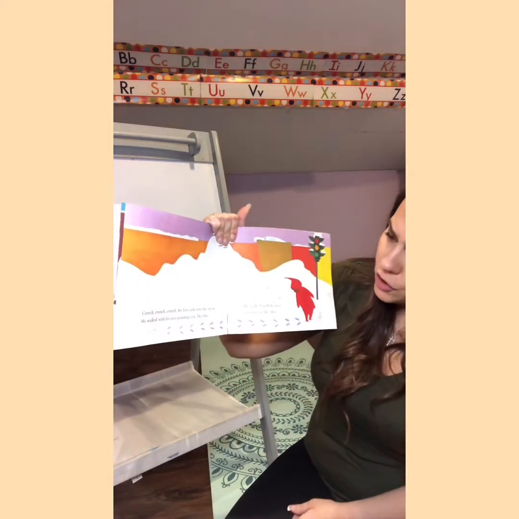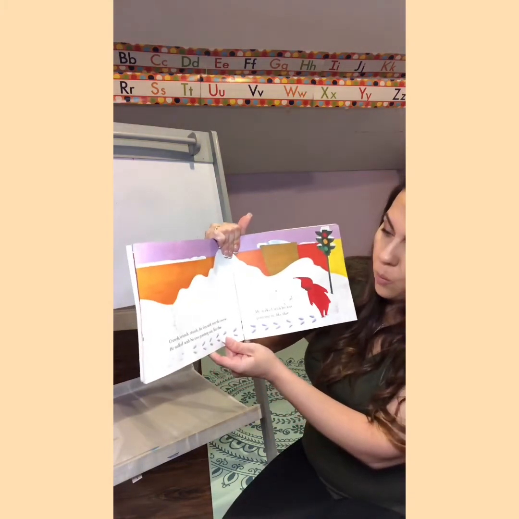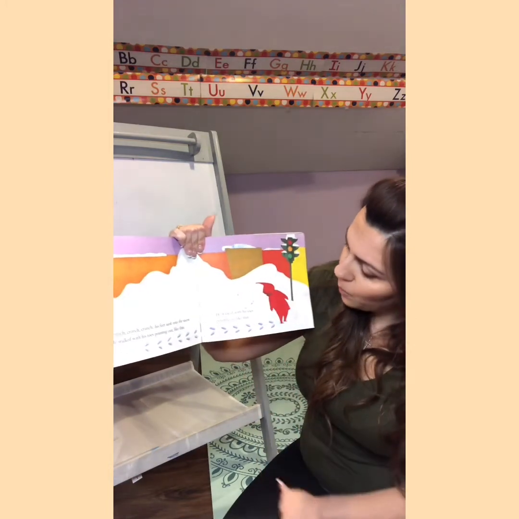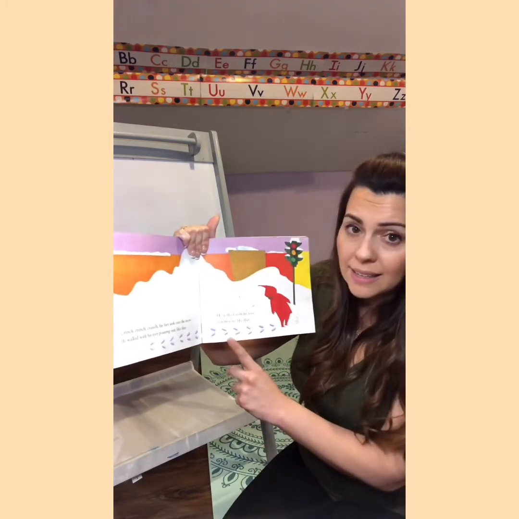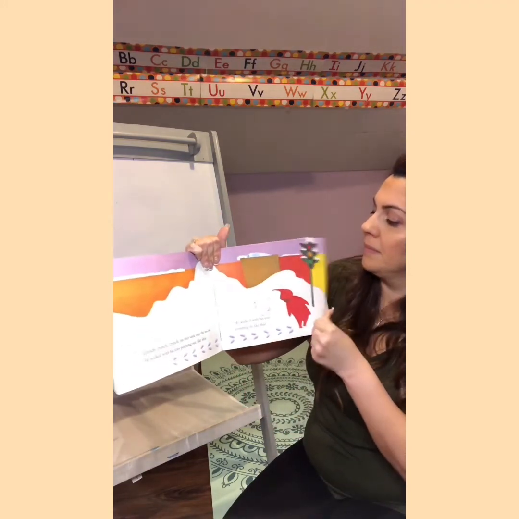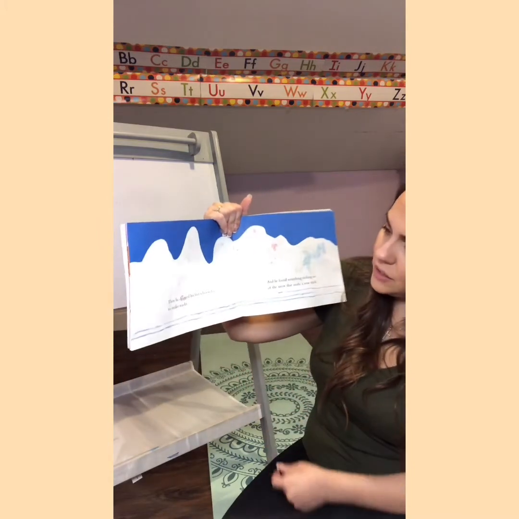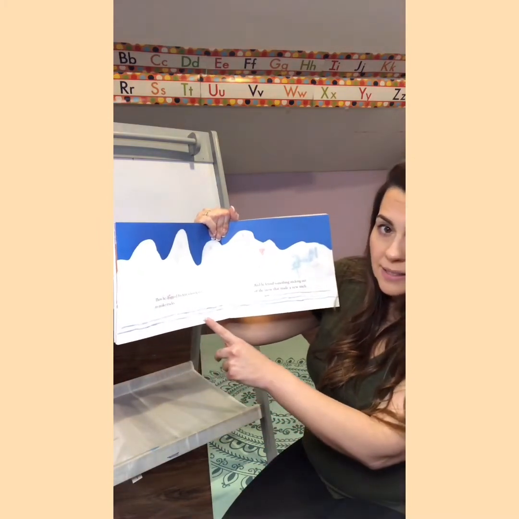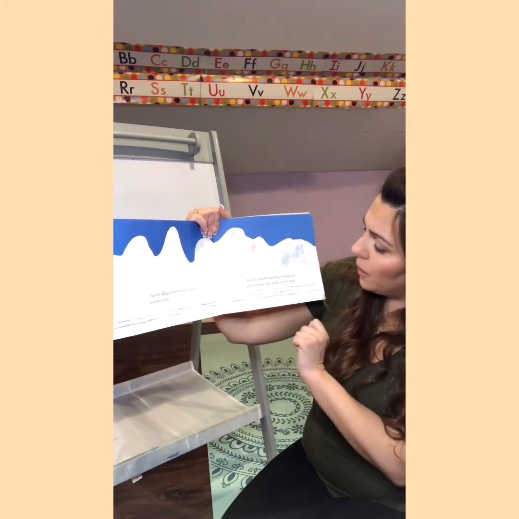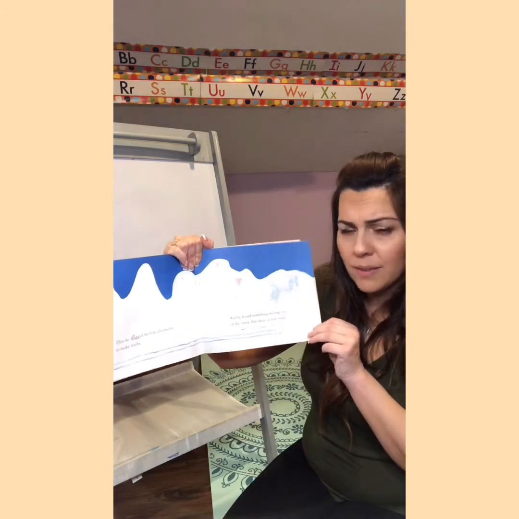Crunch, crunch, crunch. His feet sank into the snow. He walked with his toes pointing out like this. He walked with his toes pointing in like this. He dragged his feet slowly to make tracks, and he found something sticking out of the snow that made a new track. I wonder what he found sticking out of the snow.